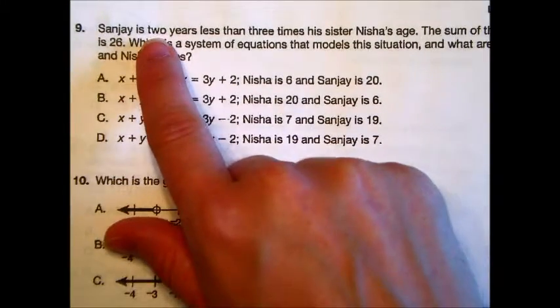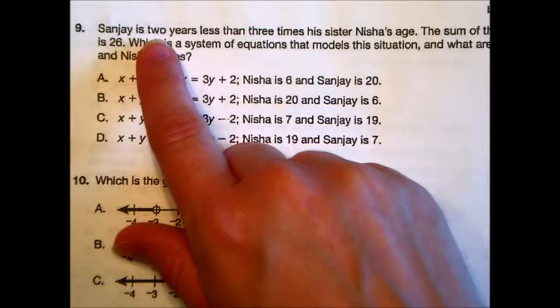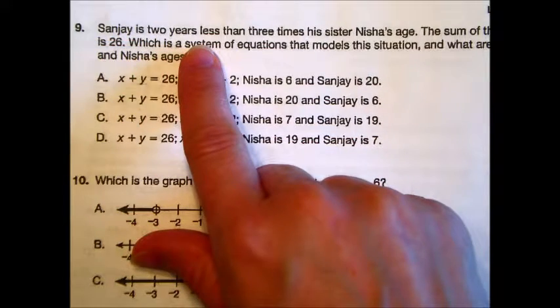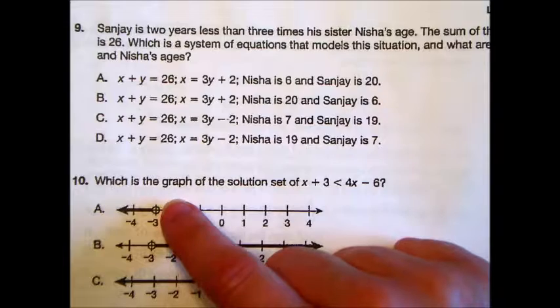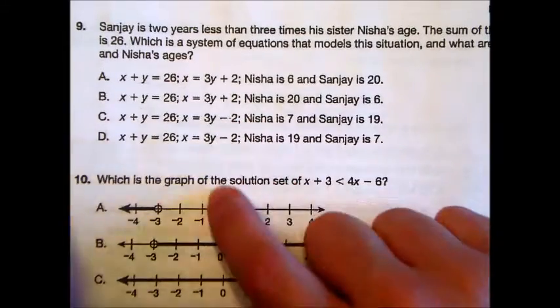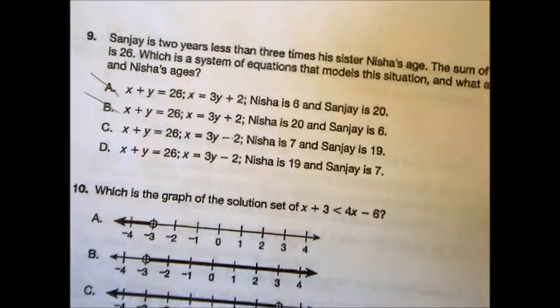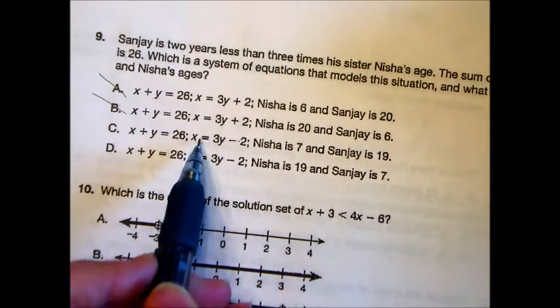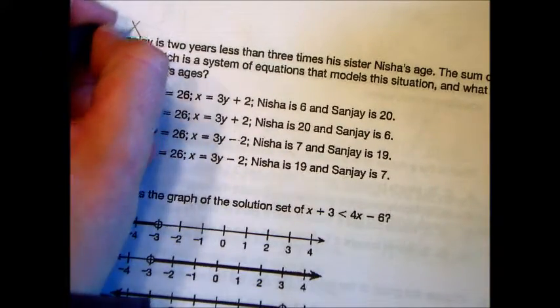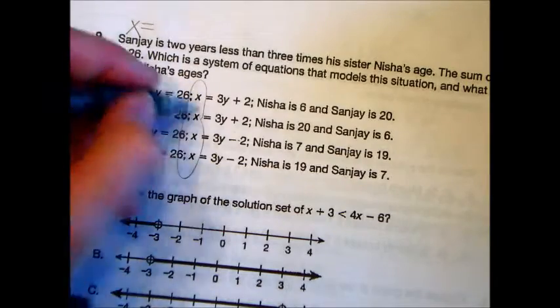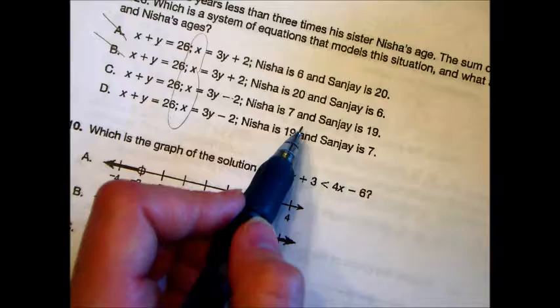But what we could do is this. See how it says Sanjay is 2 years less than 3 times his sister Nisha's age? That would be, less would be one, either C or D, because they have subtraction of the 2 years. Let's see if this is true. So Sanjay is our x, according to these guys, it would be an x equals. So Sanjay would be our x, and Nisha is going to be our y.